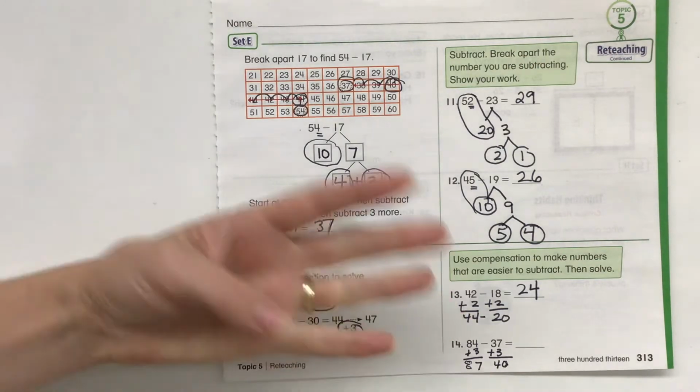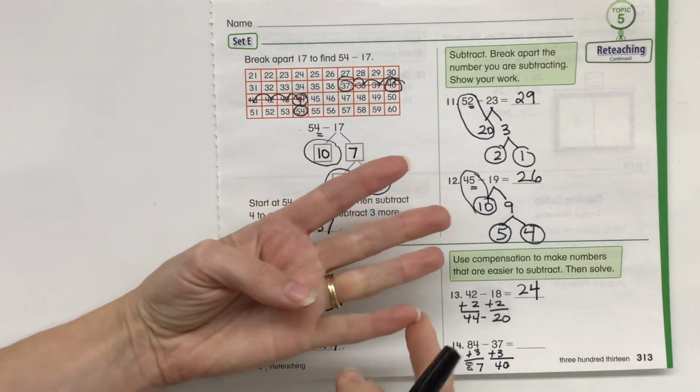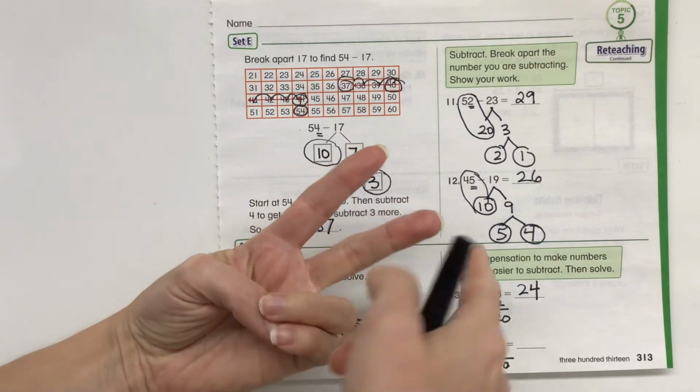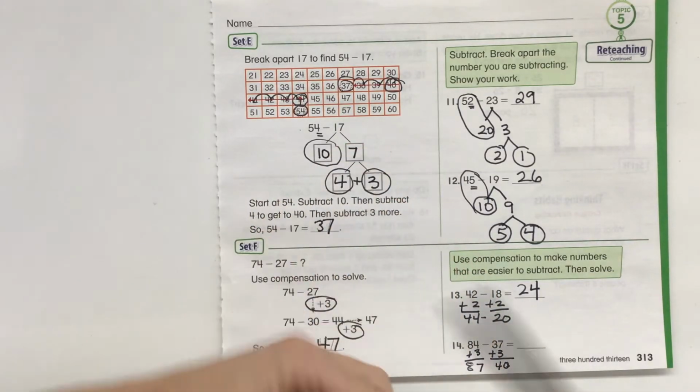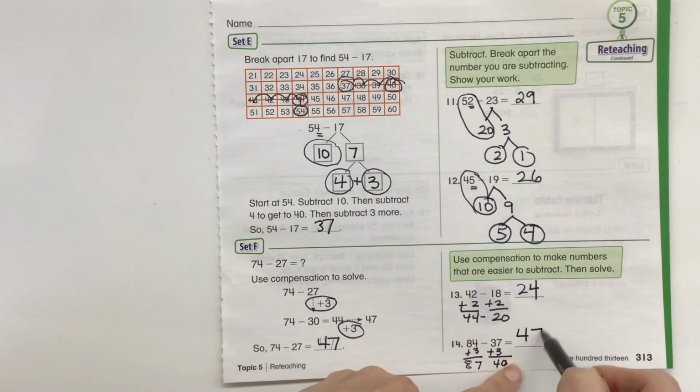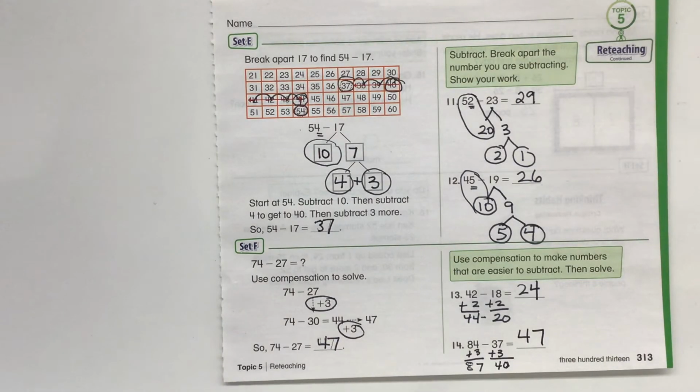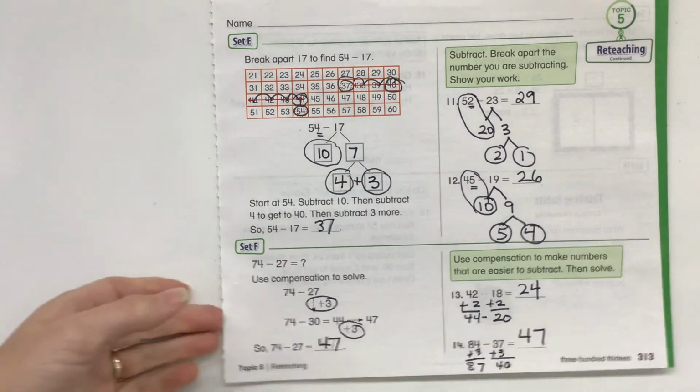Now 87 minus 40, that's 4 groups of 10. 87, 77, 67, 57, 47. So I get a difference of 47. All right, let's go ahead and take a look at our back page.